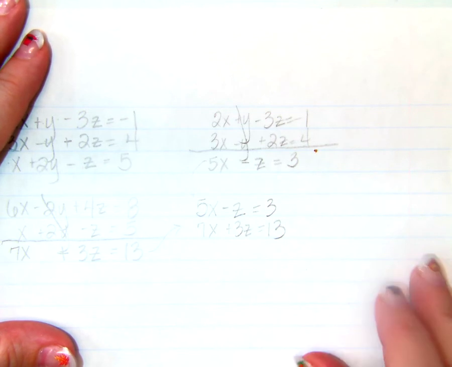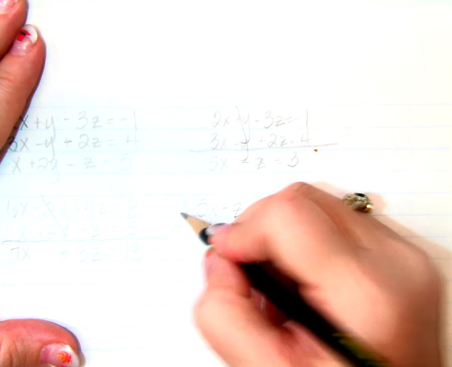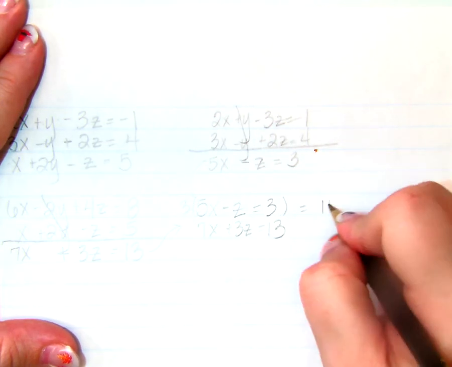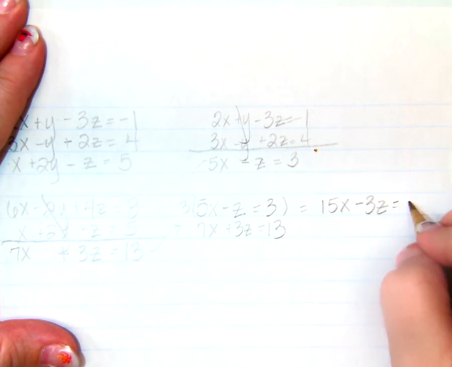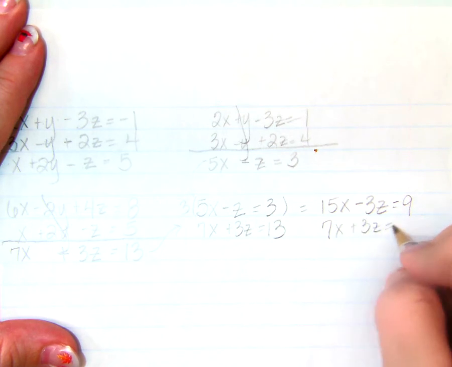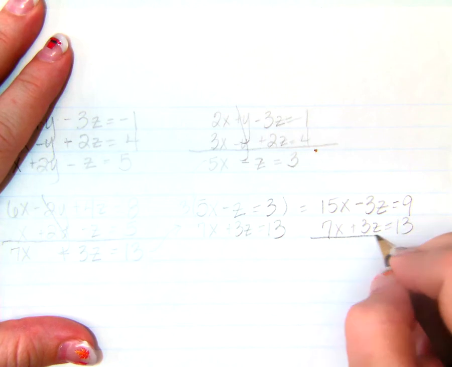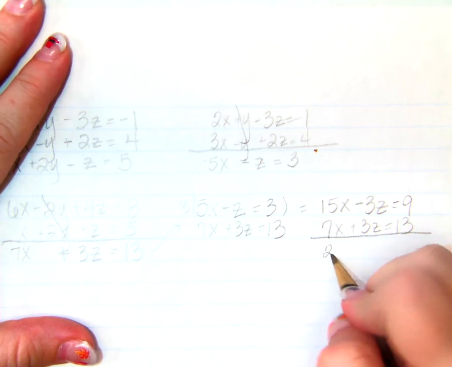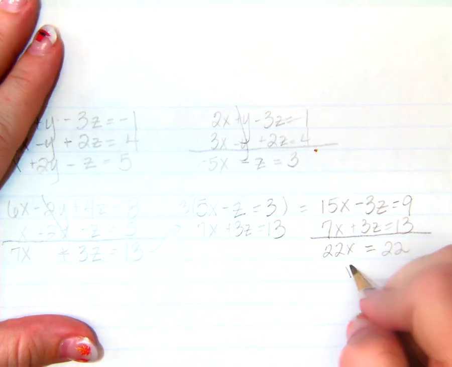Cancel out the z's, right? If I'm going to cancel out the z's, what do I have to do? Multiply the top by 3. Excellent. 15x minus 3z equals 9. And then I have 7x plus 3z equals 13. We good so far? Combine these two. 22x equals 22. What's x equal? 1.